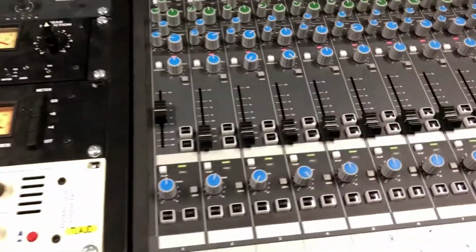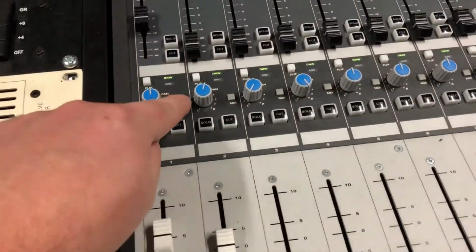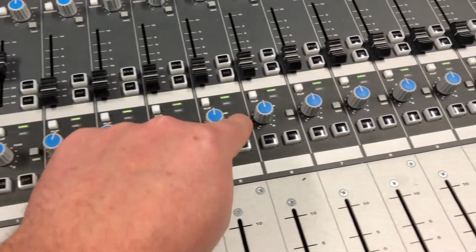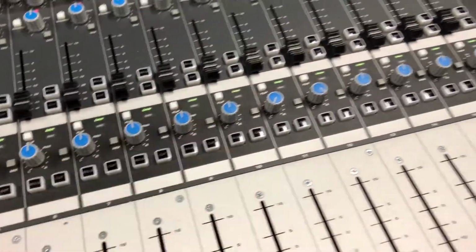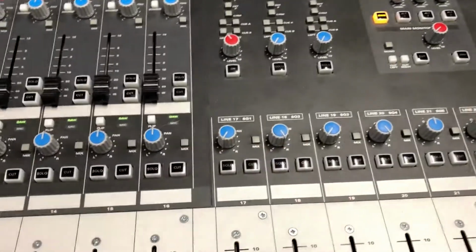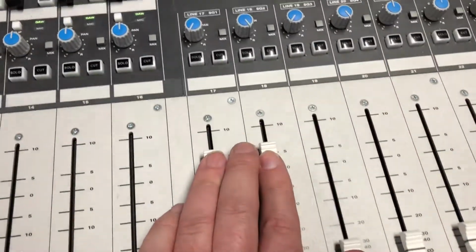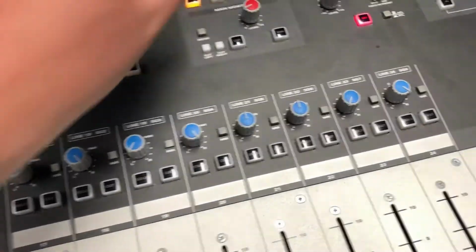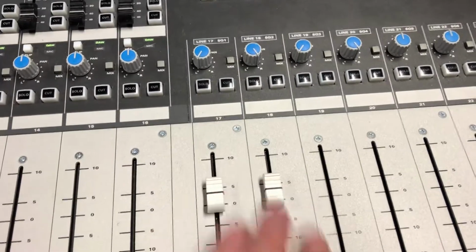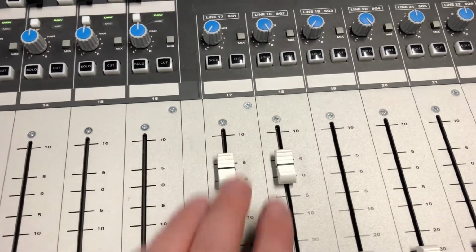And now, if I switch these out of the mix and switch in my subgroups, you have the whole drum kit routed to groups 1 and 2.